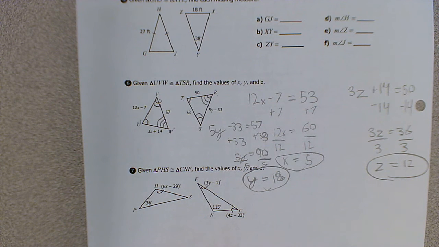The most important trick I can give you is to make sure you put arcs on all of the angles, on all of your corresponding angles. This will make it easier for you to orient to the question and make sure you get the right answer. I'm going to leave questions 5 and question 7 for you to solve on your own.